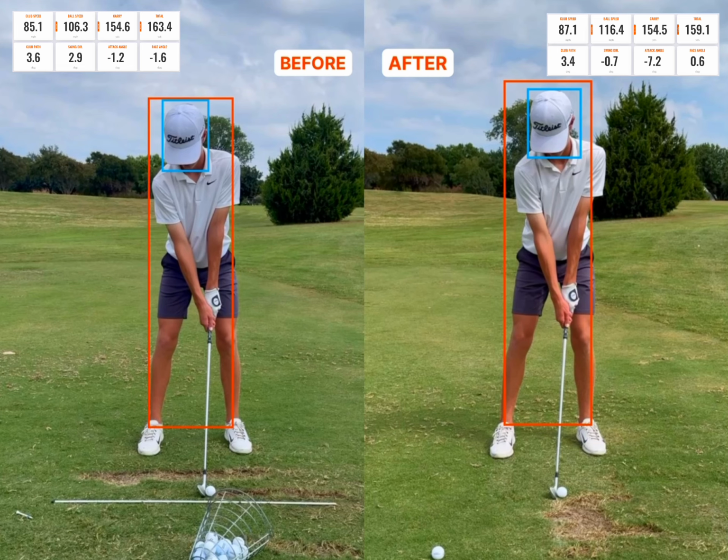I haven't done a video, I don't think, from the face-on position, so I thought it might be nice to go over the face-on and what I would be looking at, especially as it correlates to contact and desired ball flight. So just to preface, this player is coming into the session feeling like they hit the ball too high, having a lot of fat and thin contact, and then obviously hitting it left.